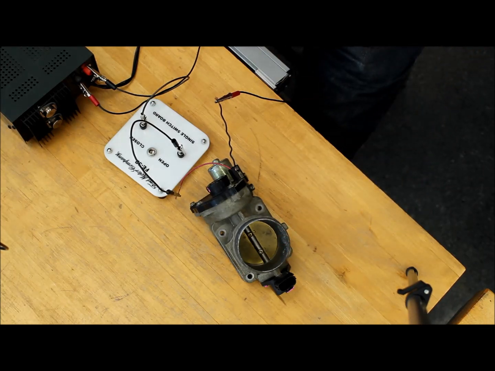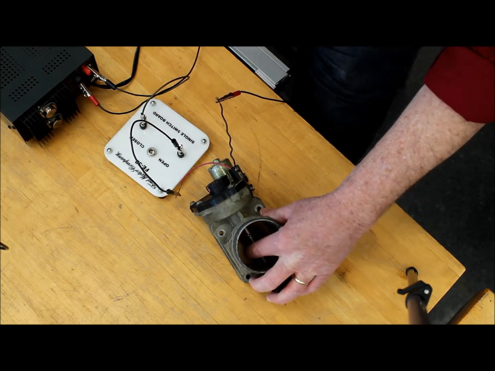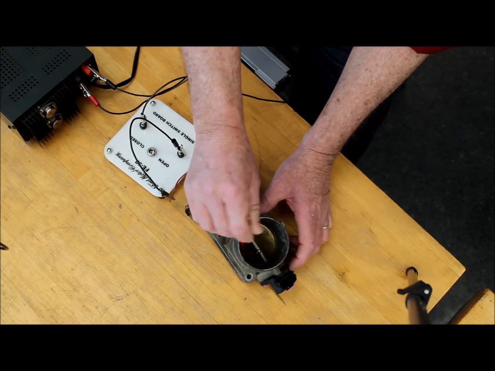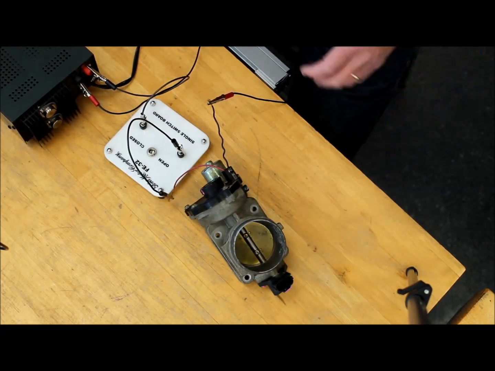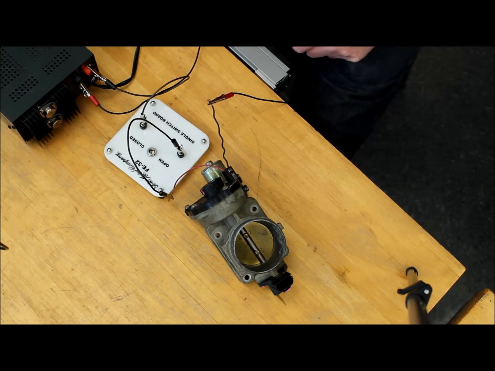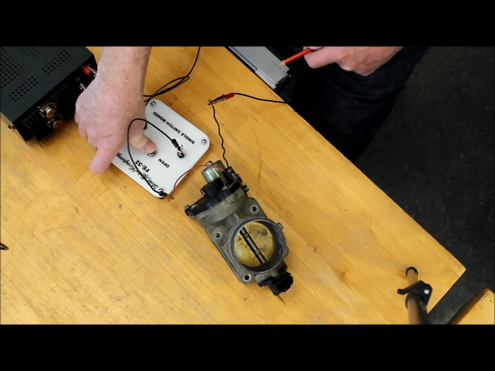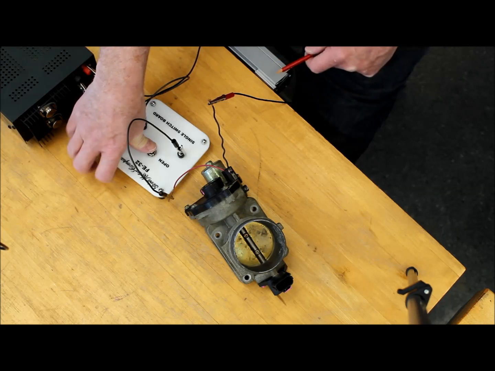With no power to it, the throttle's in this kind of default partially open position. And when I close the switch, it puts it fully closed.